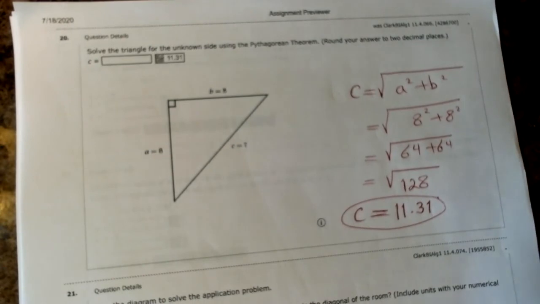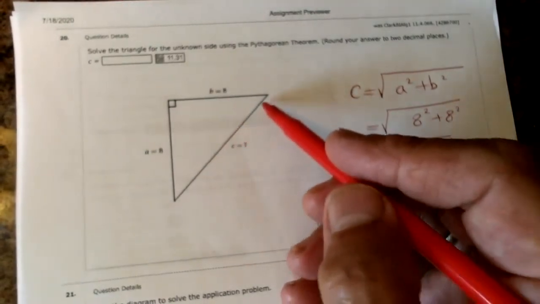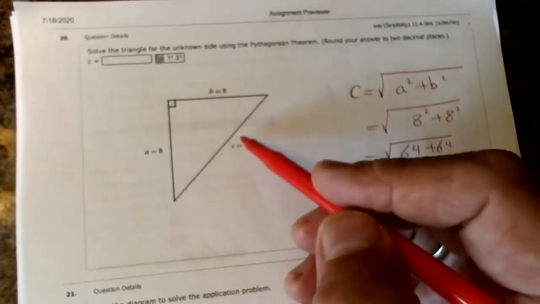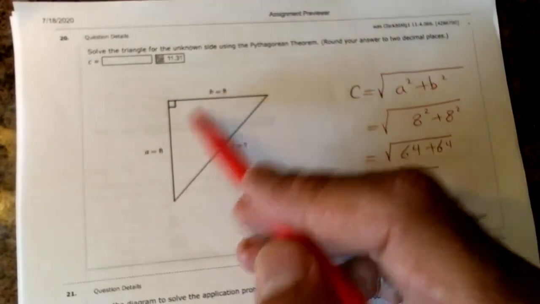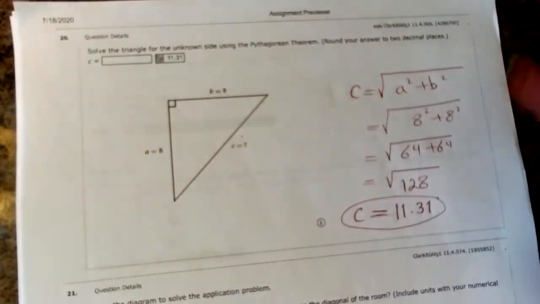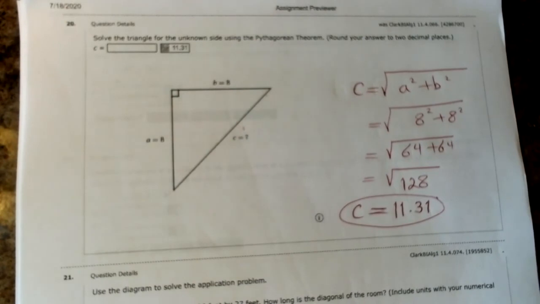In this one, the longest side is unknown. Hypotenuse is unknown. The lengths of the two legs are given. Both are 8. So you just put it here. So we just follow the formula.